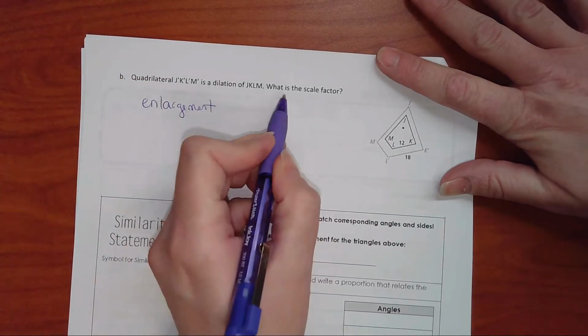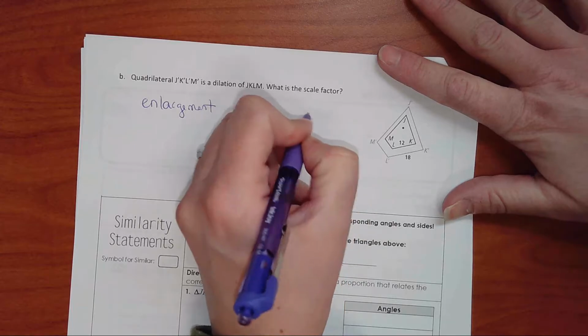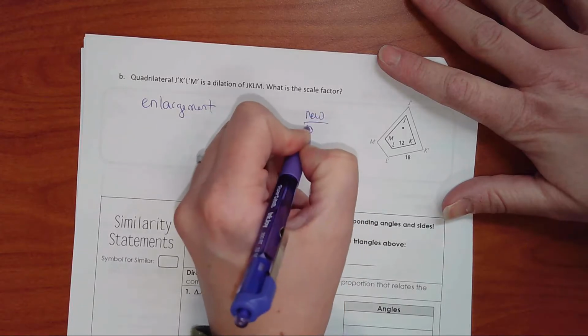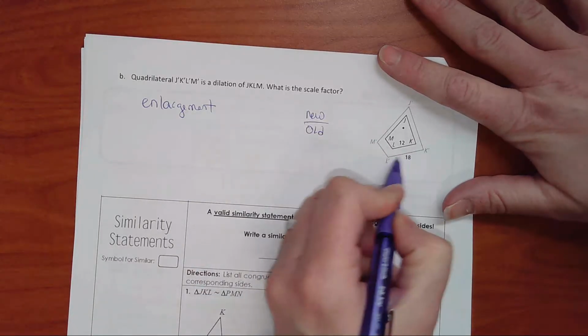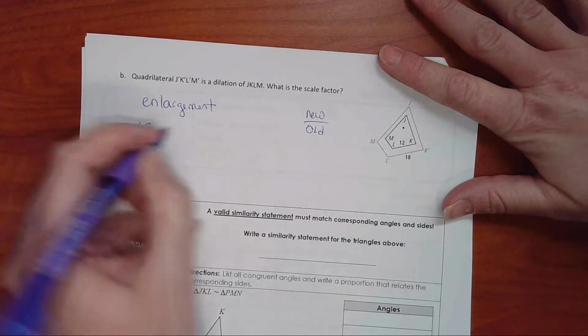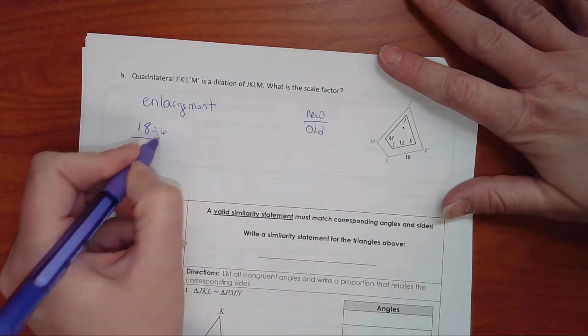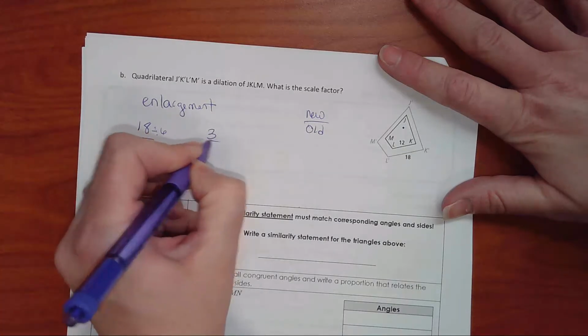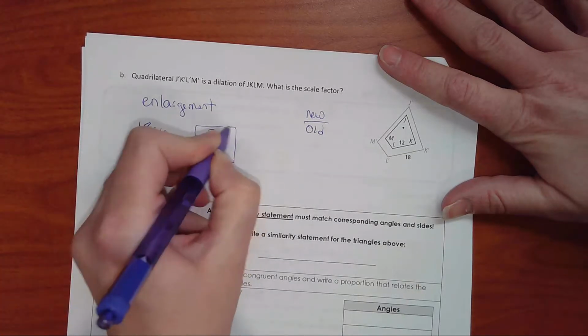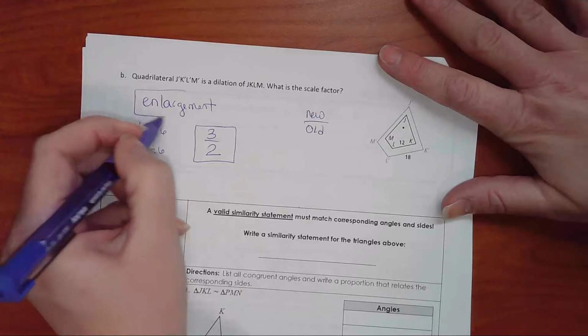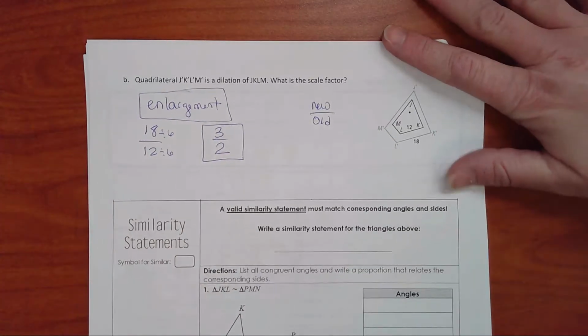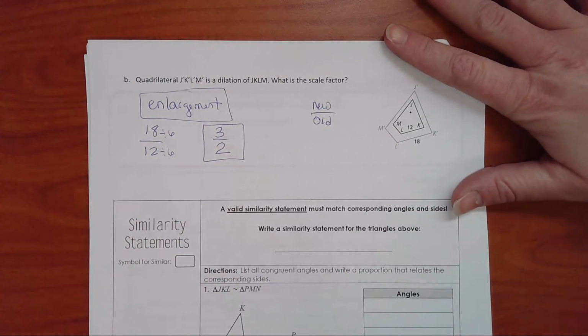And then they want to know the scale factor. So scale factor, you do new over old. New side length, 18, over old side length, 12. 18 and 12 are both divisible by 6. So we get 3 over 2, which would be 1.5. It's greater than 1. That's how we know it's an enlargement. So that is one thing that you could possibly have to do today.